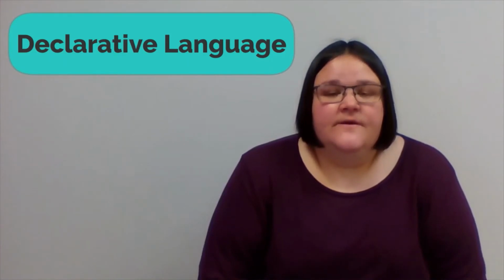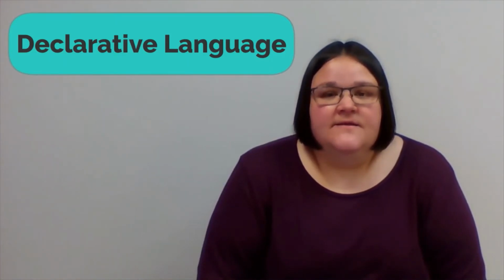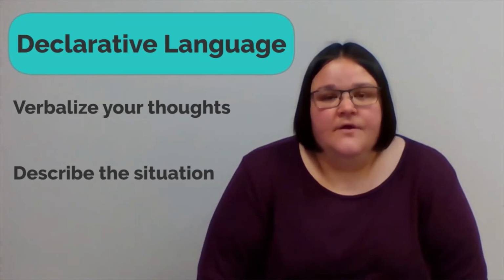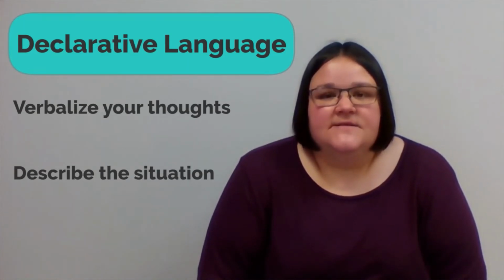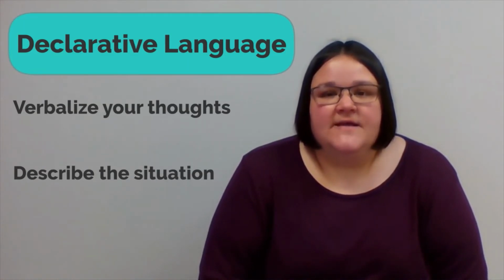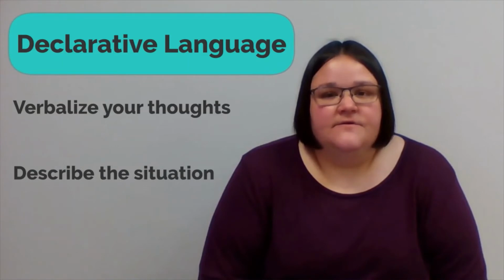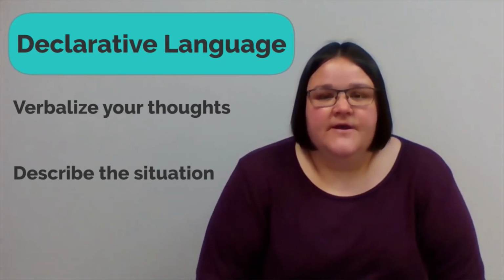Declarative language can be used to deliver demands. This means you verbalize your thoughts or describe the current situation rather than telling the student exactly what to do. For example, assume that a student's desk is littered with materials used in tasks earlier in the day and it's time for writing journal. Rather than saying, "Put your materials away," you might use declarative language to say, "It is going to be hard to complete your writing journal with all of those materials on your desk."